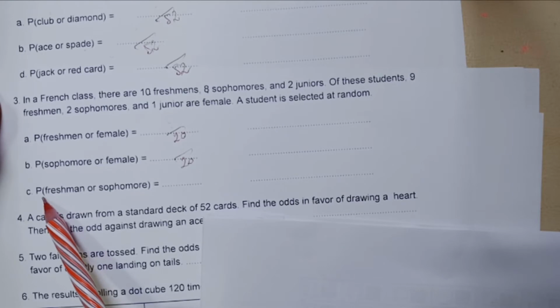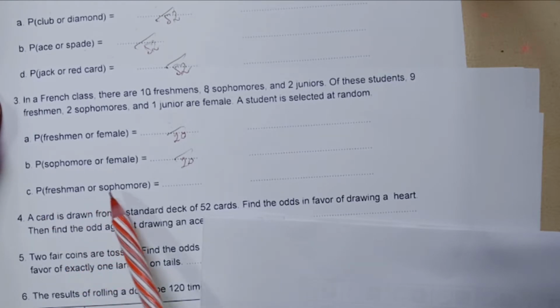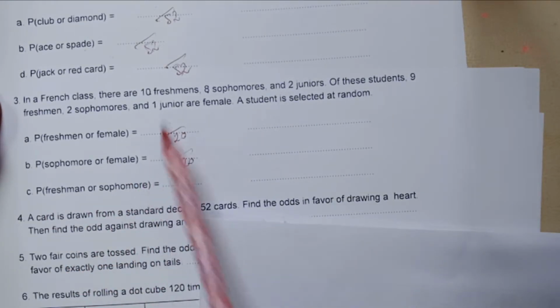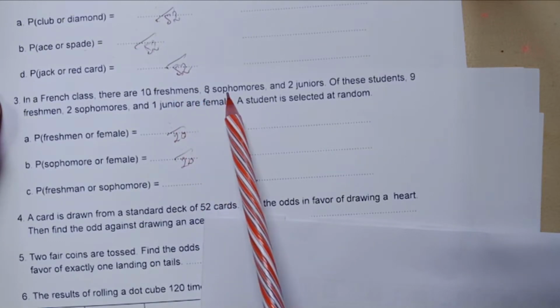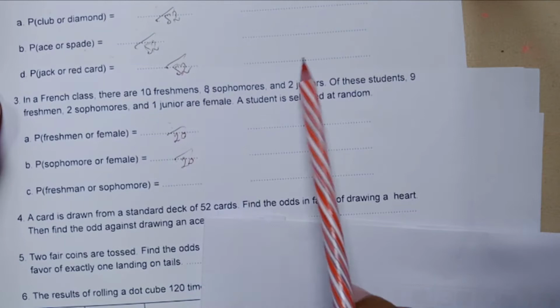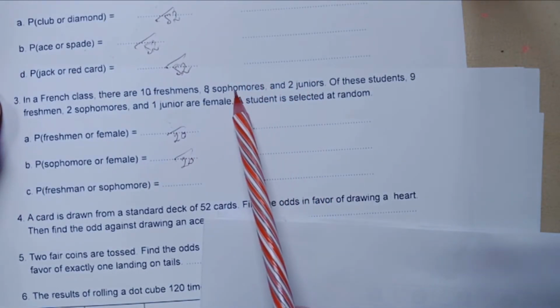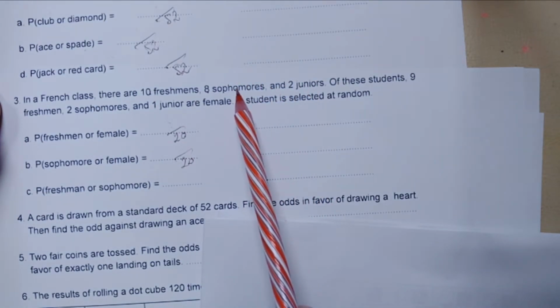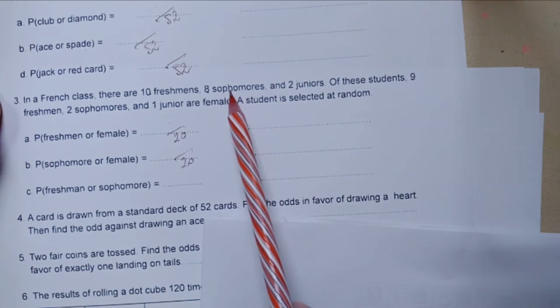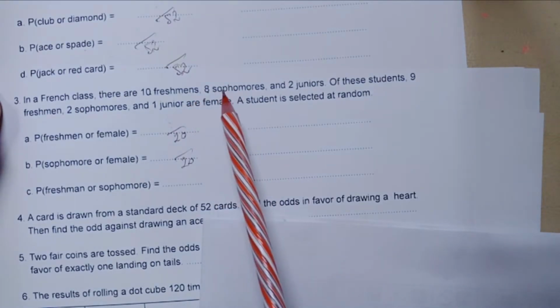C. Part C. Freshman or sophomore. Seems like they are not overlapping at all. Freshman by freshman, sophomore by sophomore, no overlapping in this part. So therefore, this is mutually exclusive because they do not share any common elements.